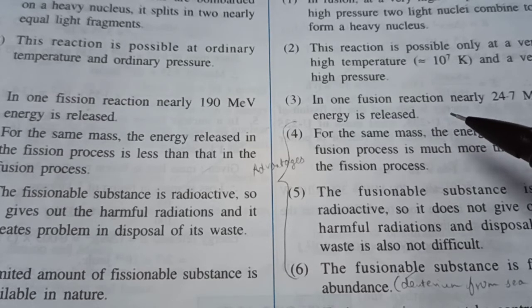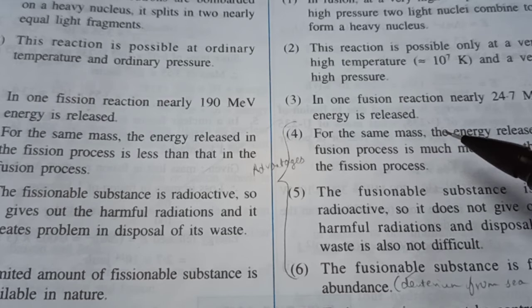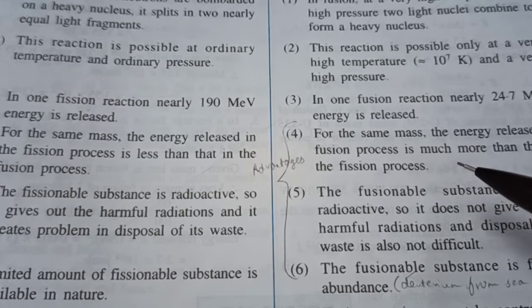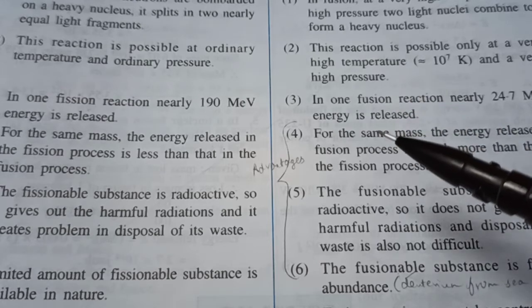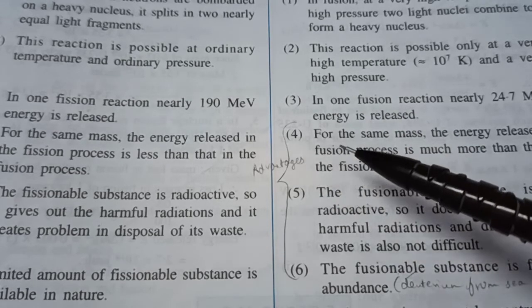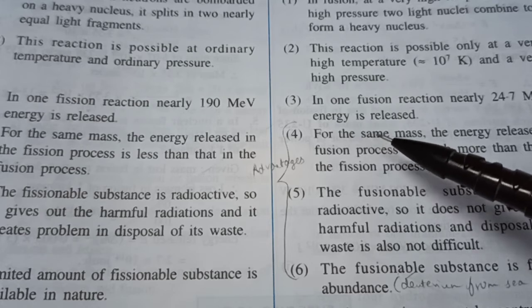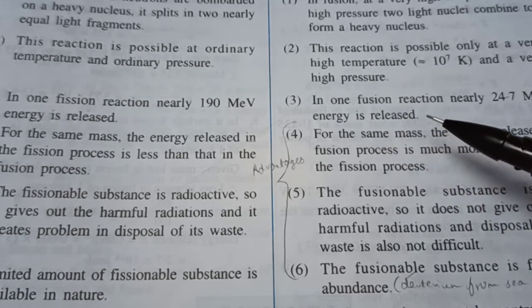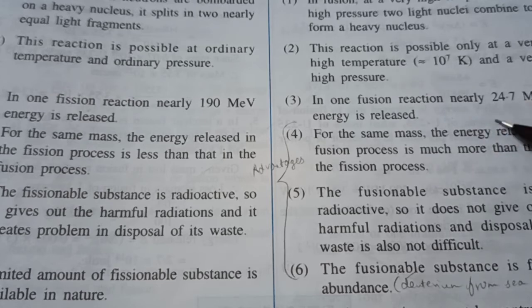So if you take a fixed, equal mass, let's say 1 kg of uranium and 1 kg of hydrogen, and calculate the total energy released by uranium's fission and by hydrogen's fusion, then definitely fusion produces more energy. That's one advantage of fusion.